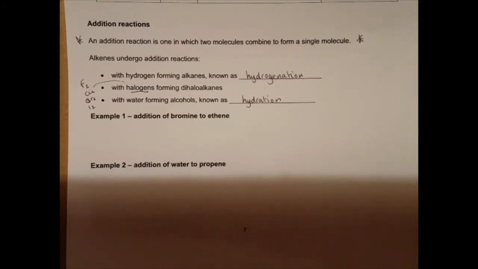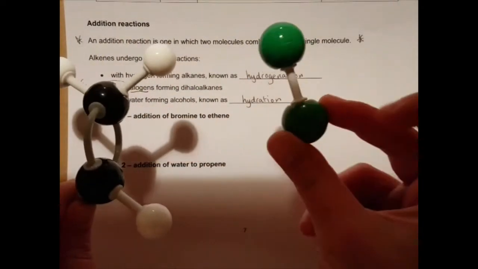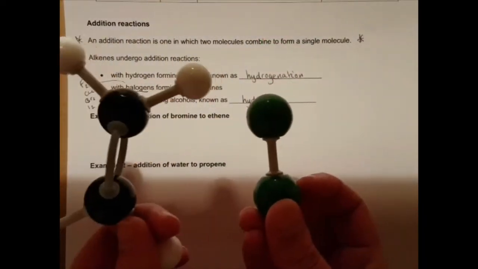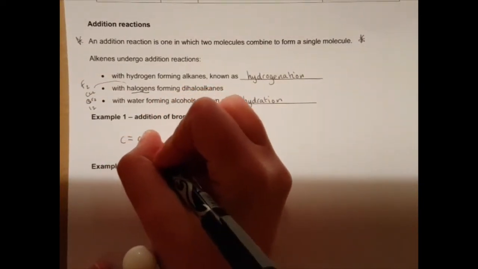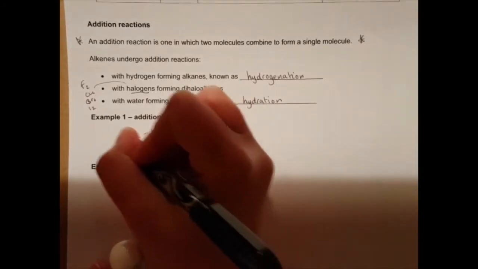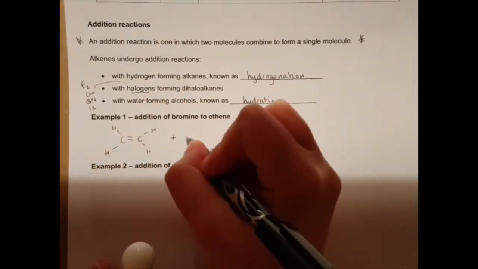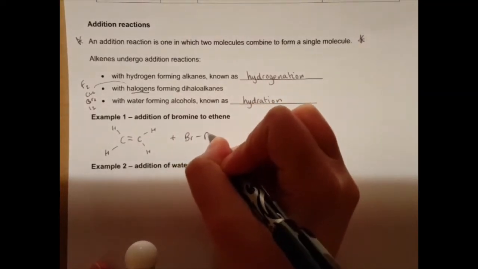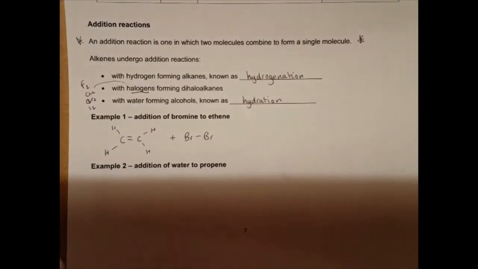Okay, so we're going to look at the addition of bromine to ethene. So I've got my ethene here and I've got bromine here. I'm going to start by drawing the full structural formula for both. So ethene just like that, and then bromine. The greens could represent any halogen though.